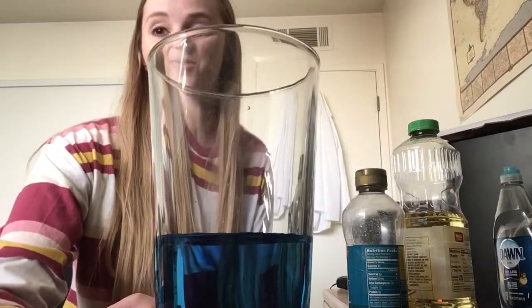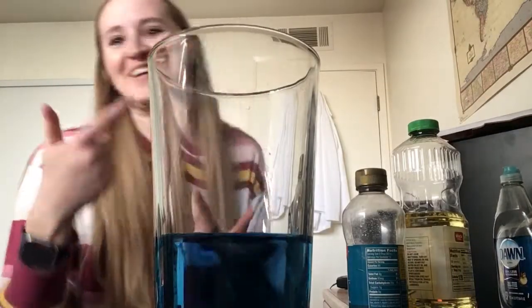All right, hello guys. Today we are working on our density lab. So I am going to show you what setup I have here. Now you can really do whatever you want with this. It's just kind of something fun to play around with.